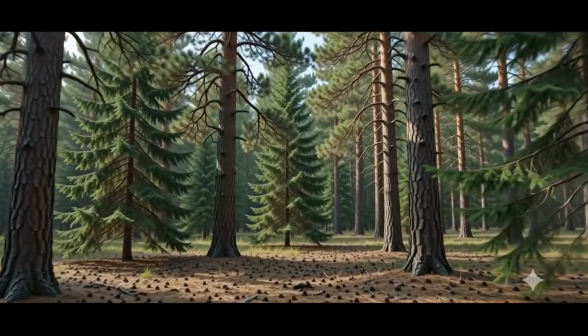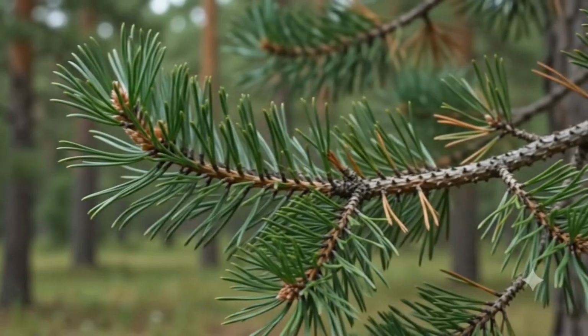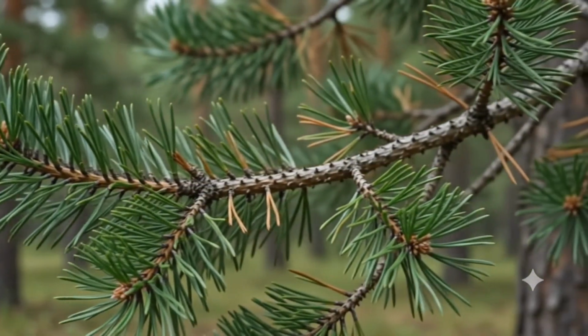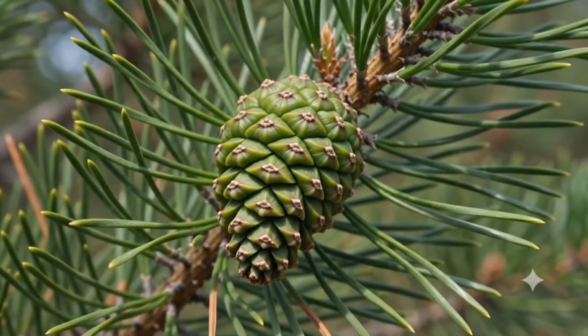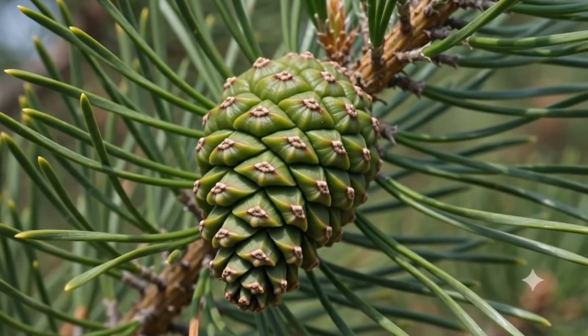In gymnosperms, the seeds are naked because the ovules are not enclosed by any ovary wall. In gymnosperms, the sporophyte is the main plant body. The sporophyte is divided into root, stem, and leaf.